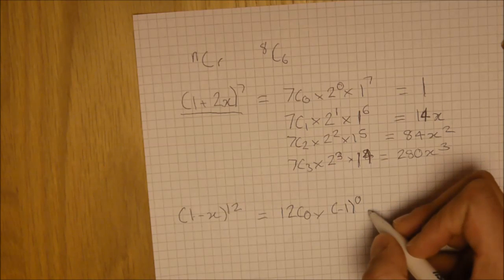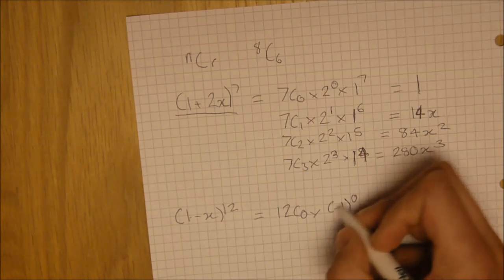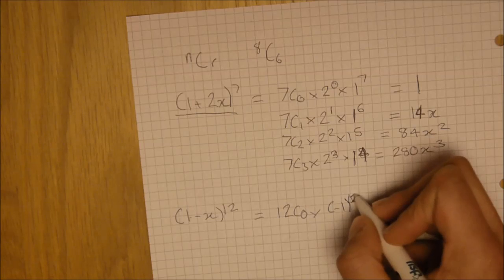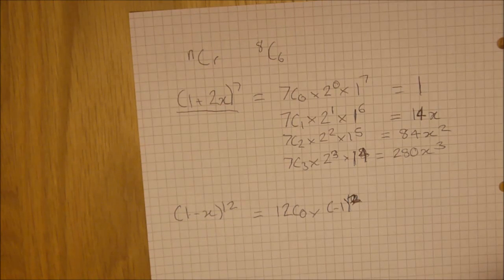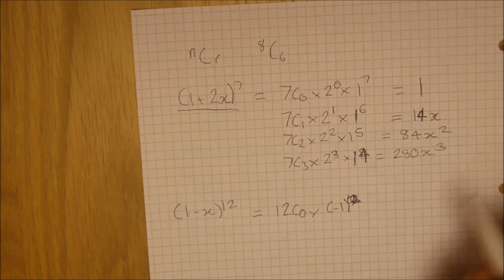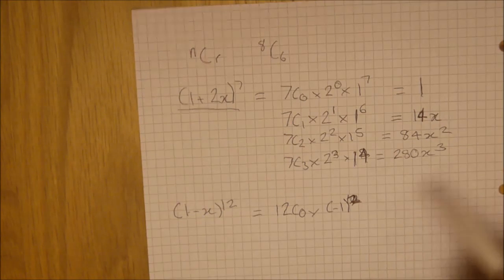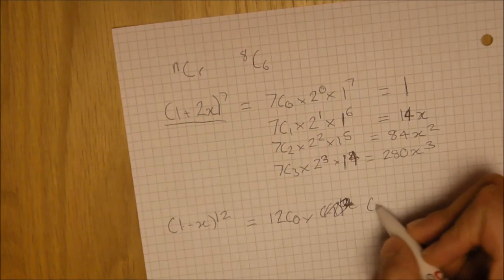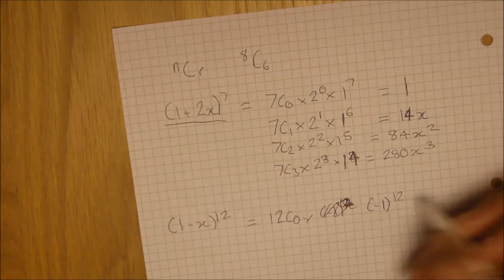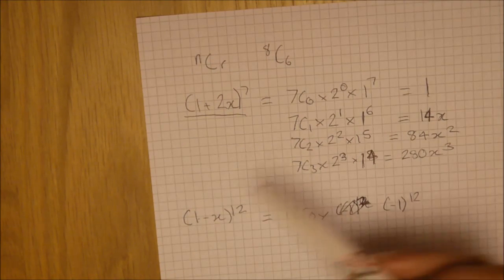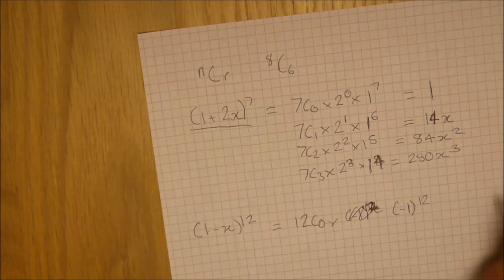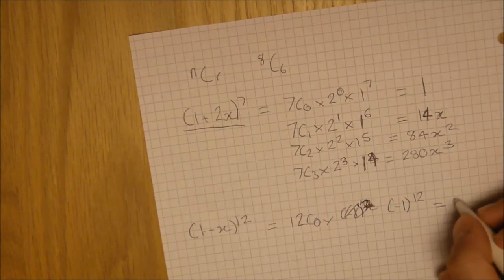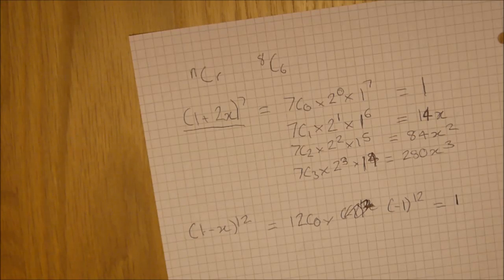or should I say minus 1 to the 12, because there is no power of x. How very odd of me. So it's just 12C0 times minus 1 to the 12. I'll just write that a bit clearer for everybody. Minus 1 to the 12, because there is no power of x, but your 1 is effectively a minus because it's minus x. And this will give you an answer of, surprisingly, 1.